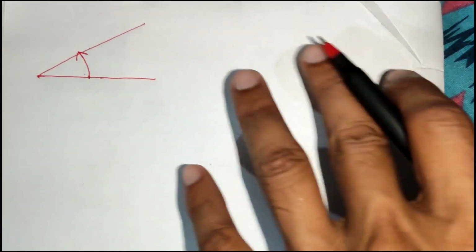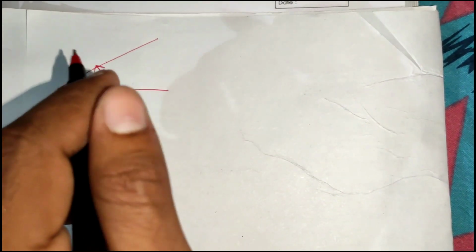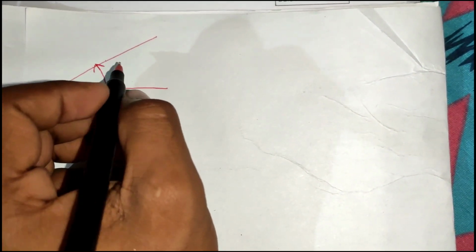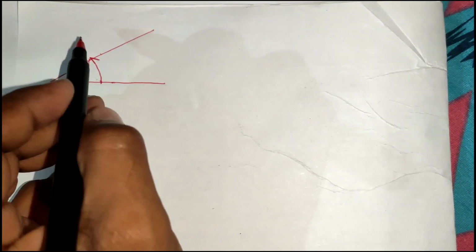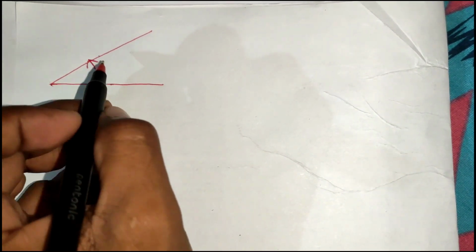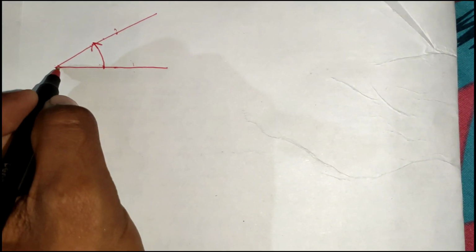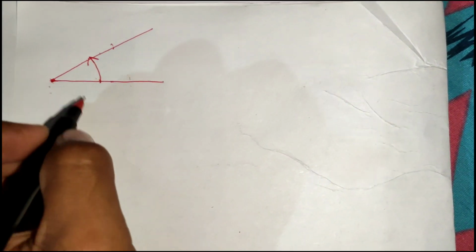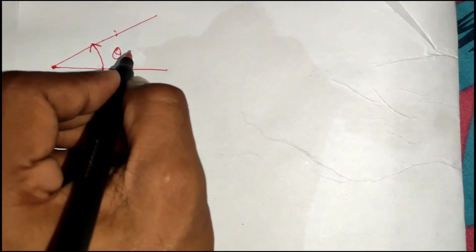The angle is a quantity, and its unit is degree or radian, steradian. There are many units, but in this video I will be primarily discussing the terms in degrees. So these two are the arms of the angle, and this is called the vertex of an angle, and this is how we describe the angle.